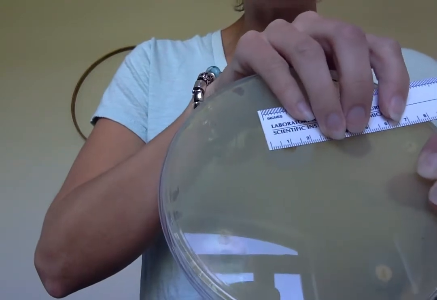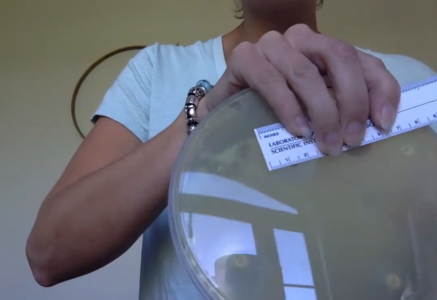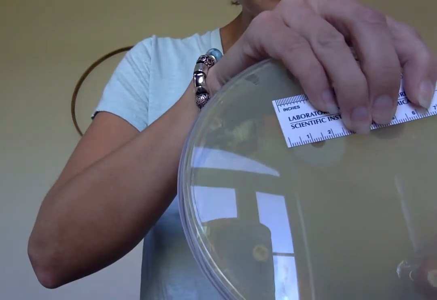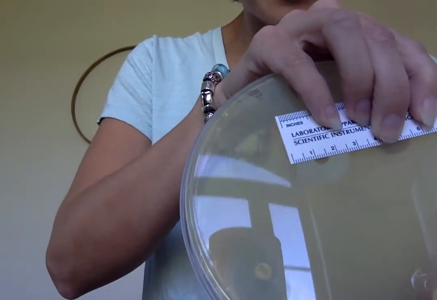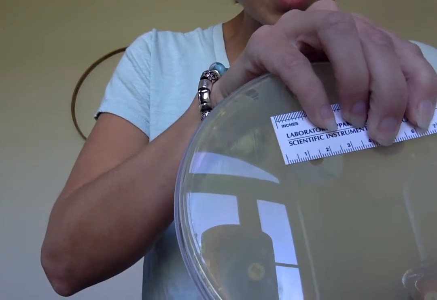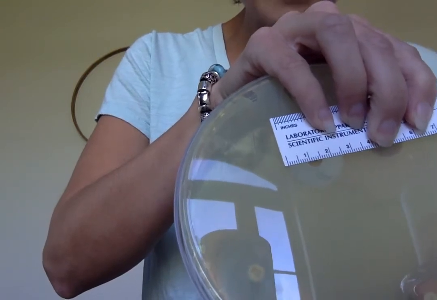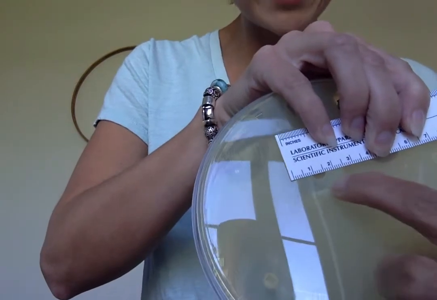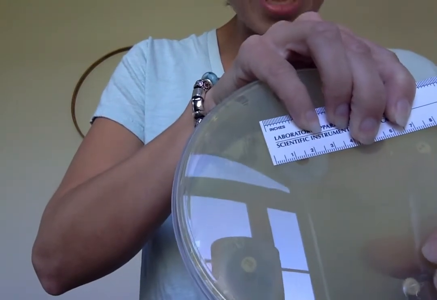I'm going to take the diameter of the zone of inhibition, so the full diameter of the circle. Okay, bear with me, I'm doing this backwards for me. And that is 25 millimeters.